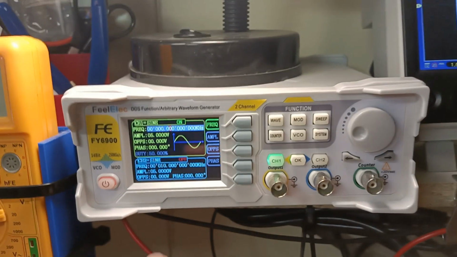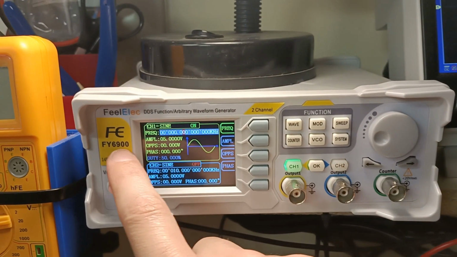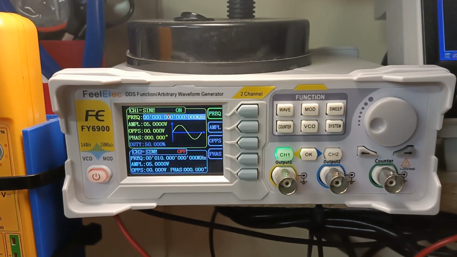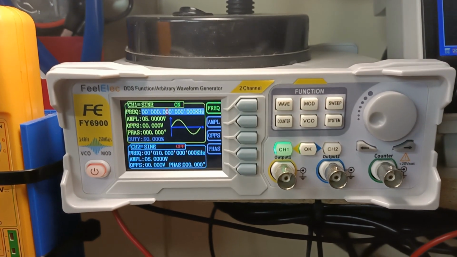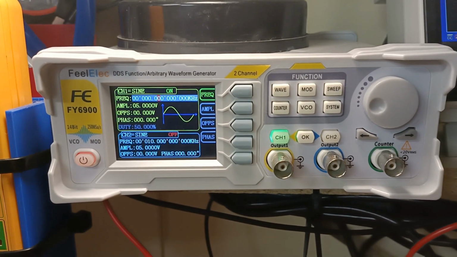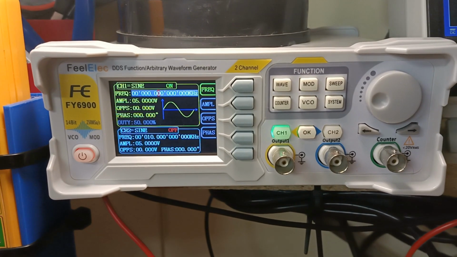Hi, in this video we're going to be having a look over the FY6900 waveform generator, signal generator, and we're going to do a bit of a how-to of how to use it, go through some various functions in it, just a bit of an intro of how to get going with it. If that's useful, stick around.